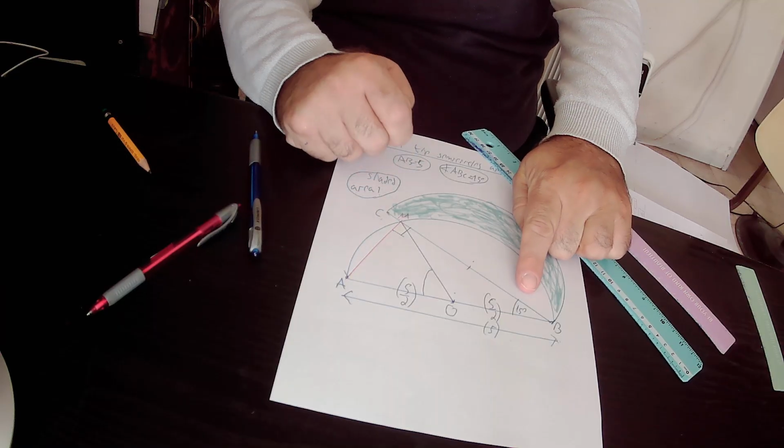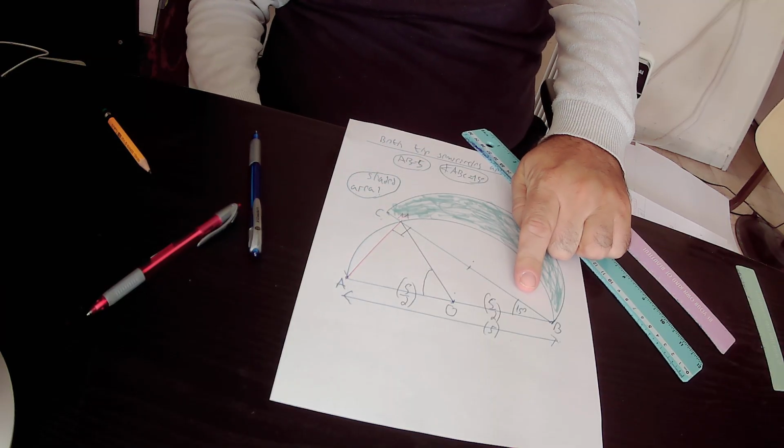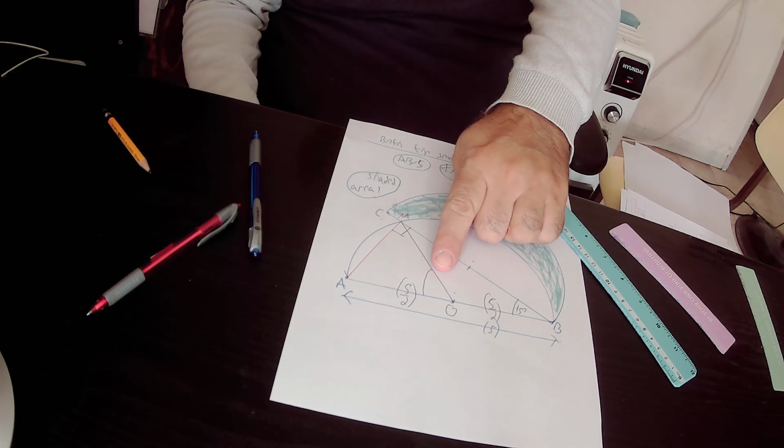The size of this angle ABM is 15 degrees, and therefore the size of this angle AOM must be equal to 15 times 2, that is 30 degrees, according to rule 13.